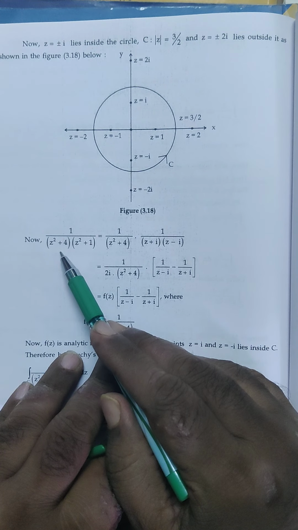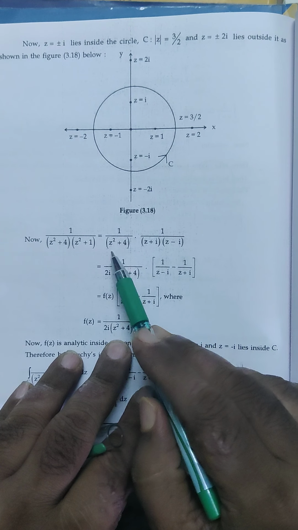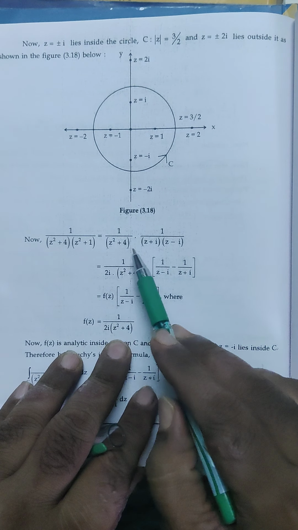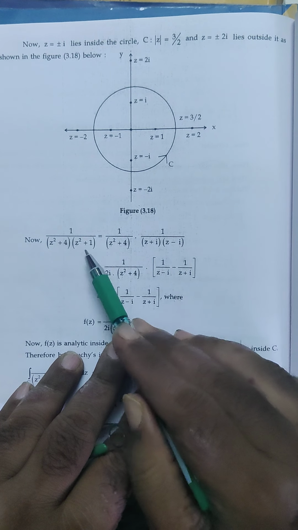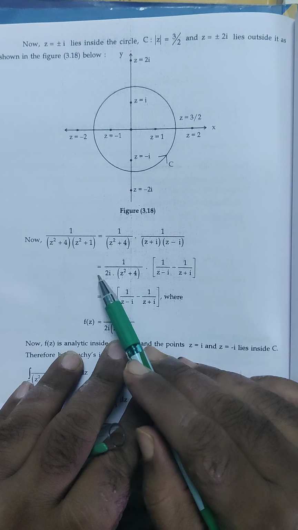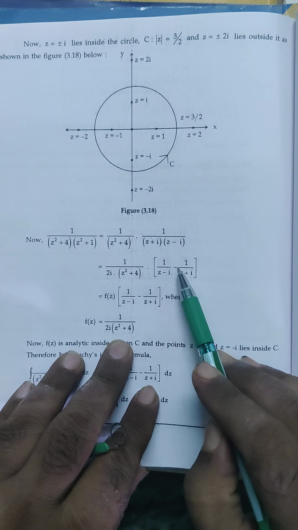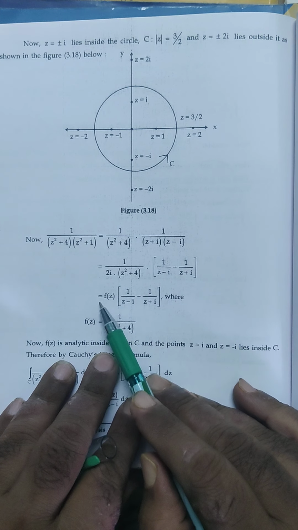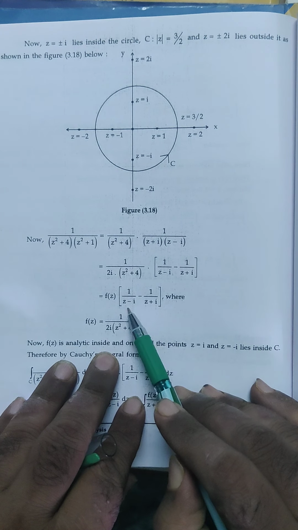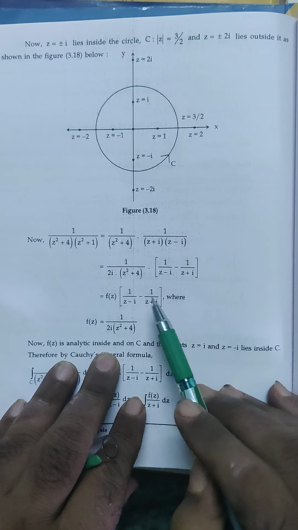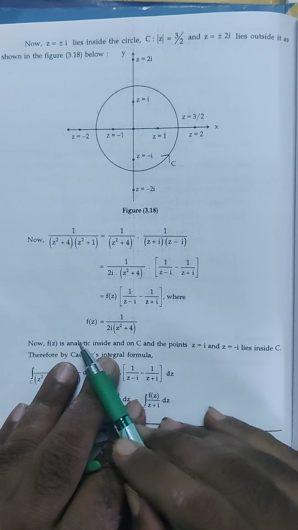Now 1 upon (z² + 4)(z² + 1) is equal to 1 upon (z² + 4) into 1 upon (z + i)(z − i), that is z² + 1, which is equal to 1 upon 2i (z² + 4) times (1 upon z − i minus 1 upon z + i), which is f(z) times (1 upon z − i minus 1 upon z + i), where f(z) is 1 upon 2i (z² + 4).